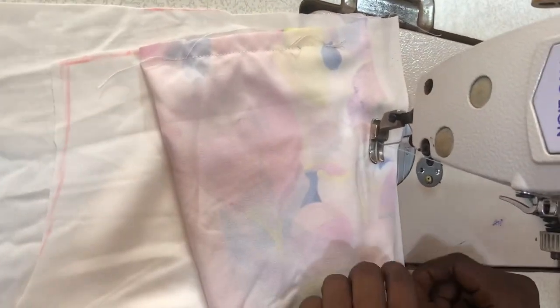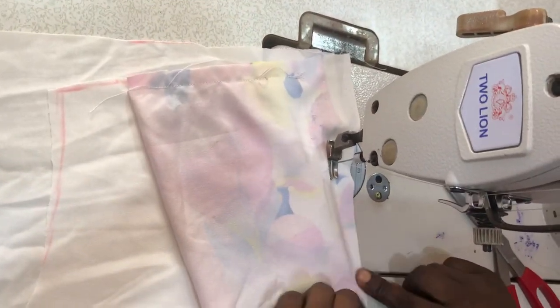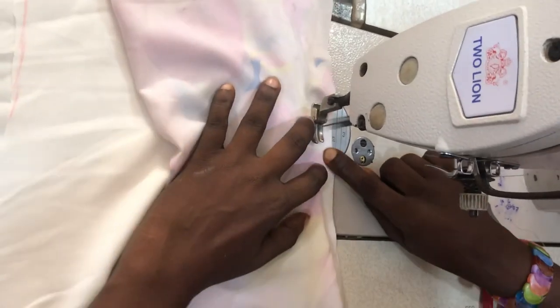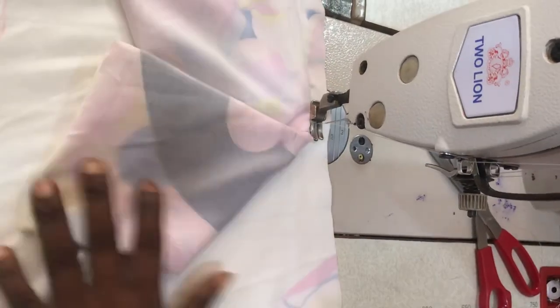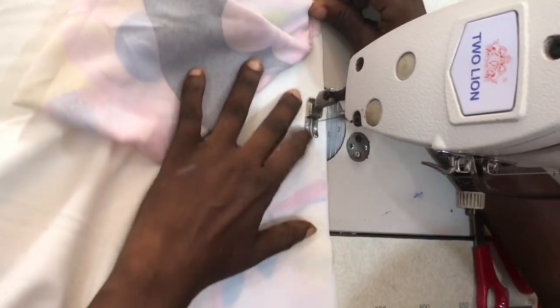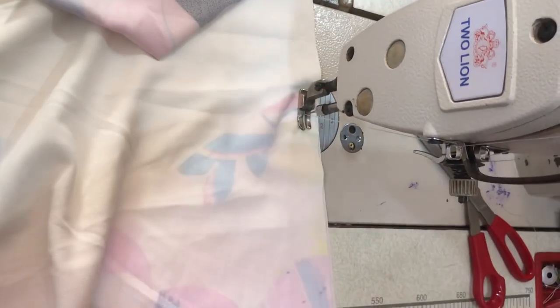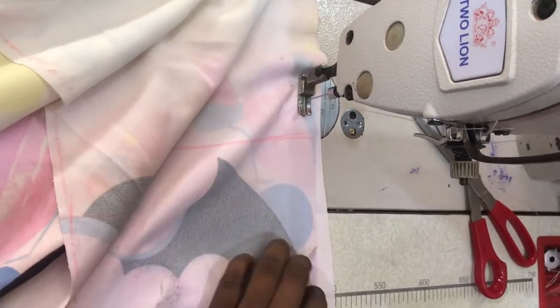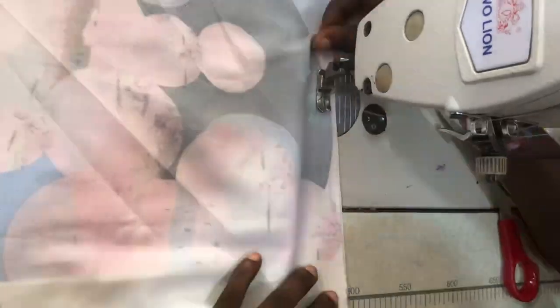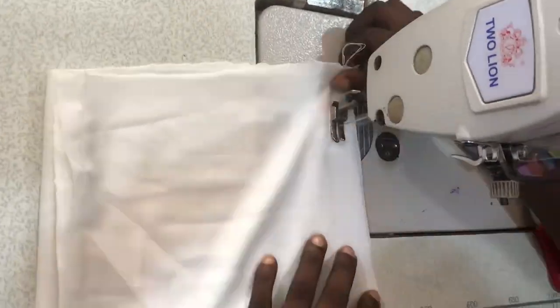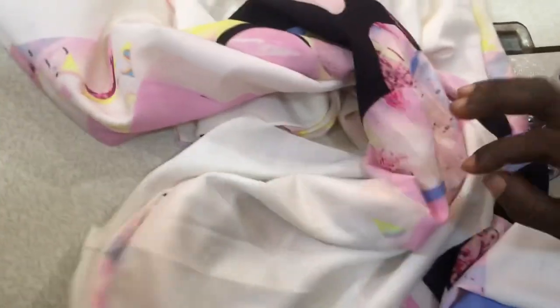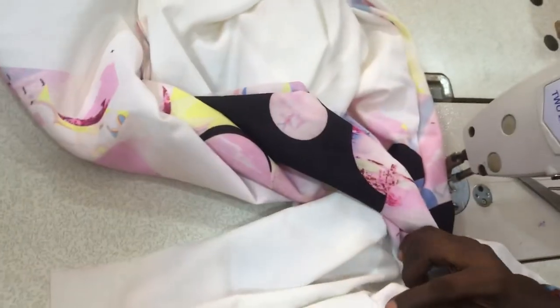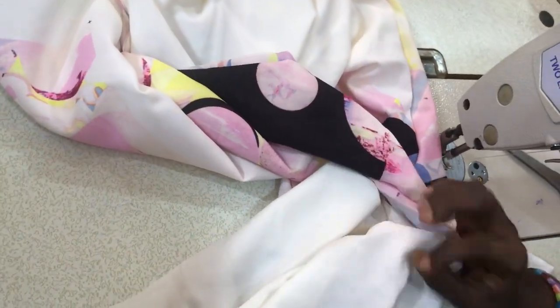Open it and just sew it straight down. Now, watch. I already removed the pocket. You are not going to sew it with pockets. You're going to remove the pocket and just sew it straight. And we are done. Take your darts. Don't forget to take your second dart for the back.